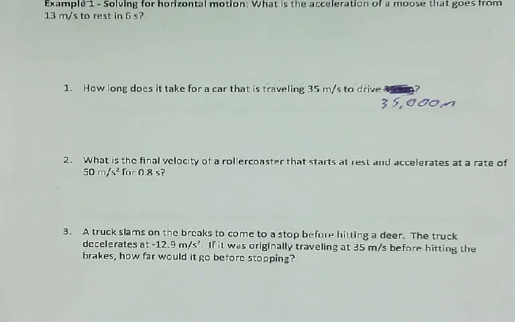So we've got A, we've got VI. Hits the brakes, stops, that's the F. So VF would be 0. And then how far would it go? That's D. So you've got A, VI, VF, D. Correct. So it's not this one. Not this one.